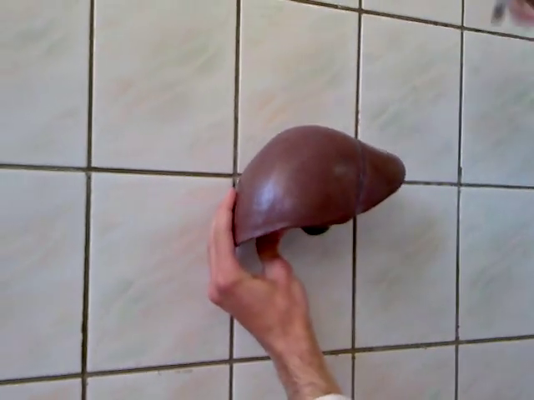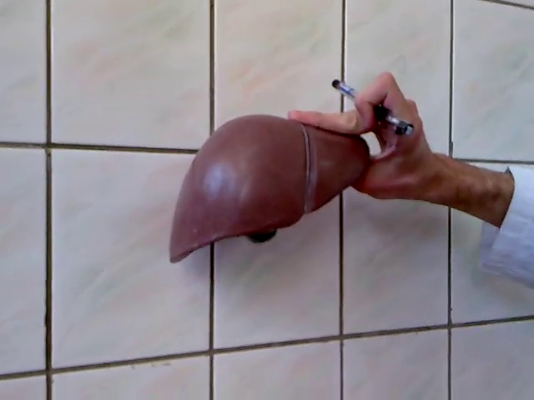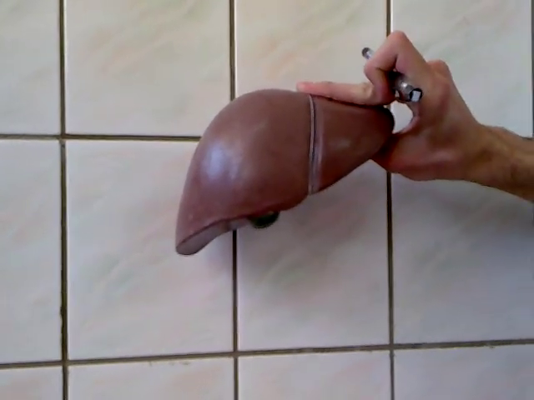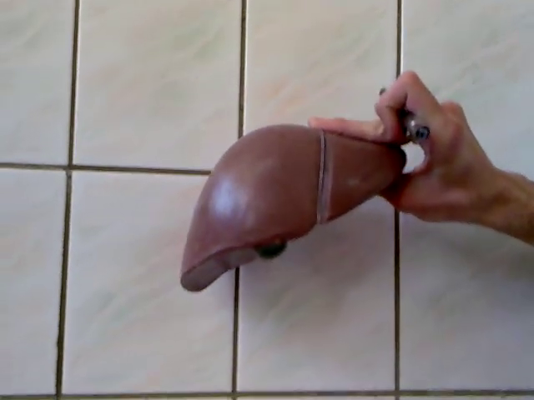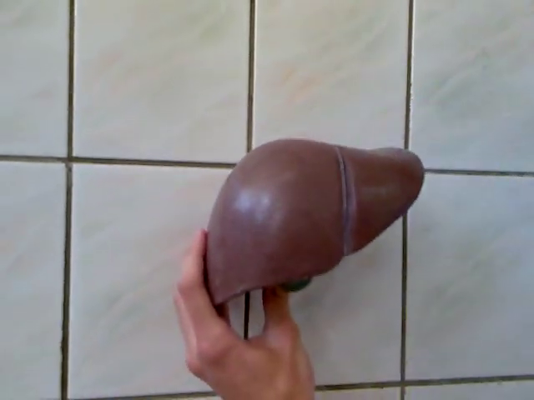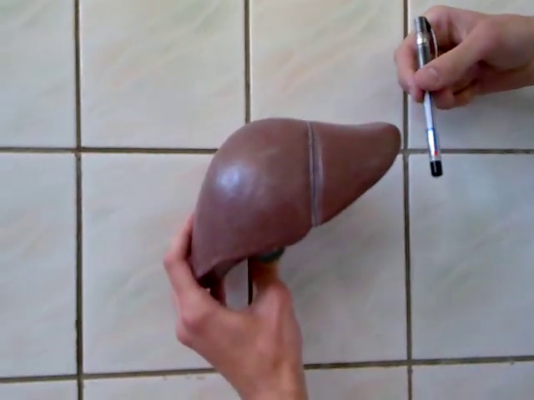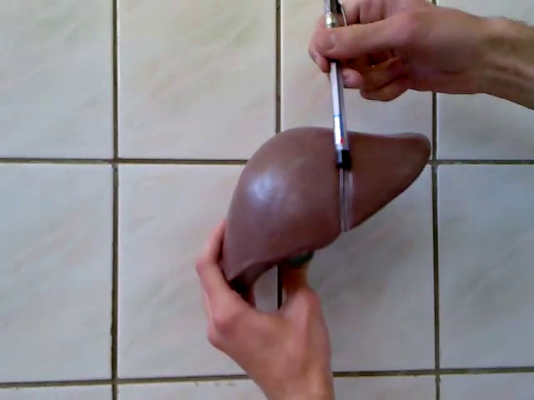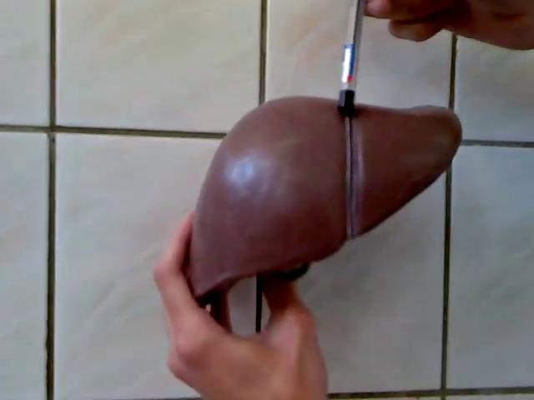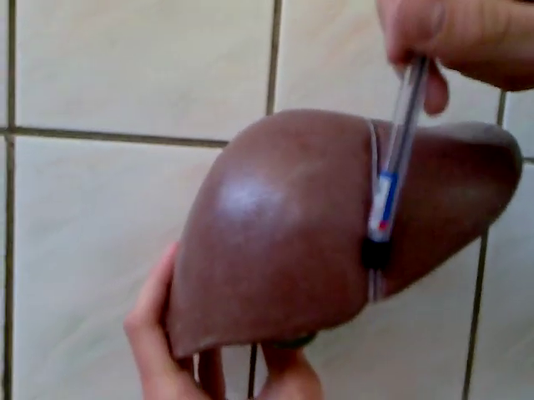Okay, this is the position, the real position of the liver inside the body. As we know, normally it lies in the right side of the body. Anatomically, we can divide the liver into a right lobe and a left lobe. These are separated by the falciform ligament anteriorly. This is the remnant of the ventral mesentery from embryological origin.